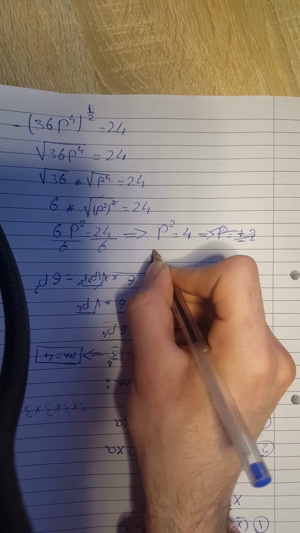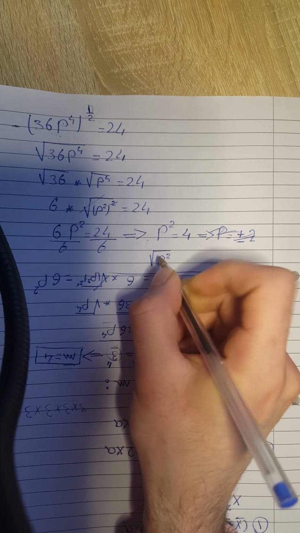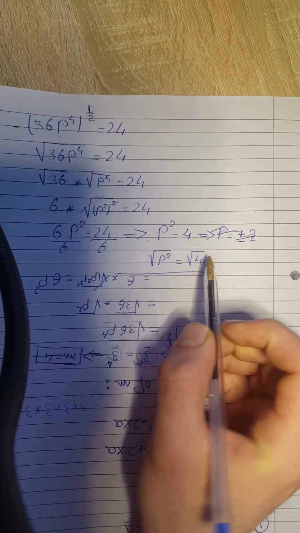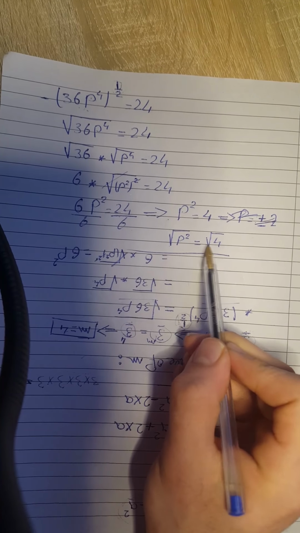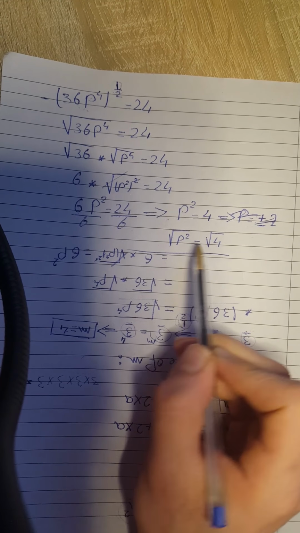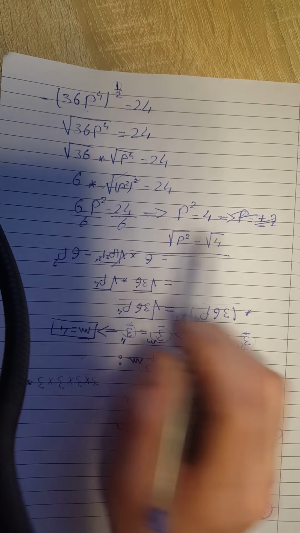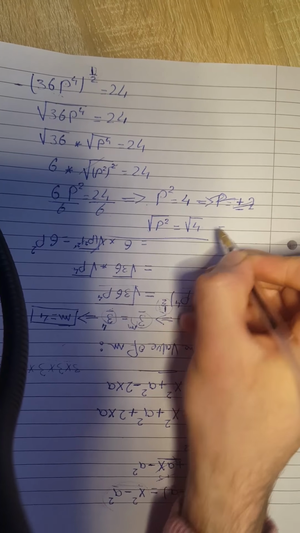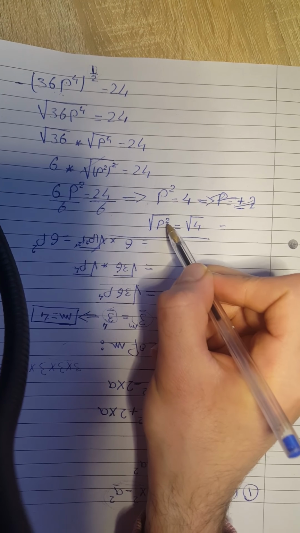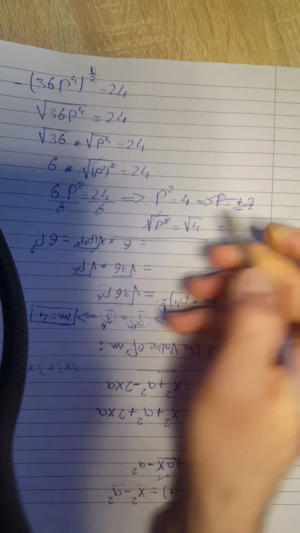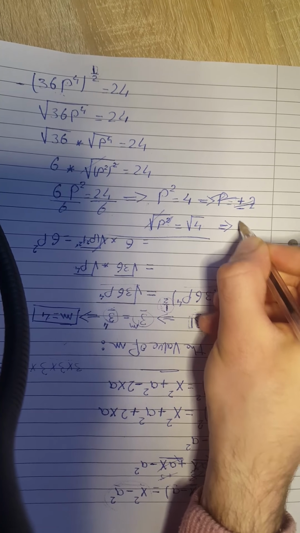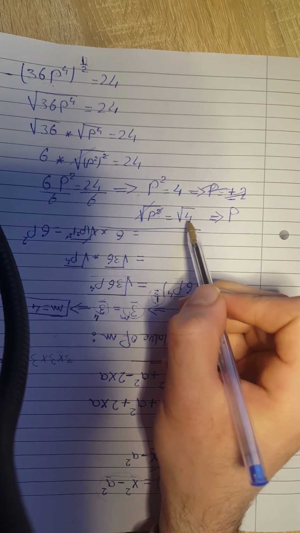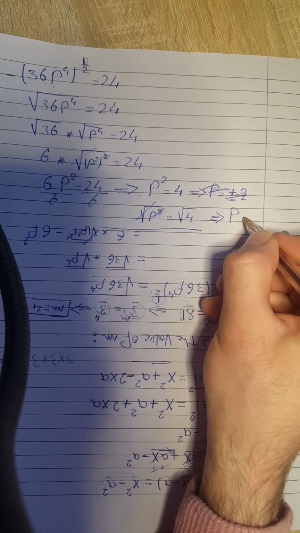Root both sides. So the root of p squared will equal the root of 4. So what I did now, I just took the root of both sides. That wouldn't affect anything in the equation, because I did that for both sides. As we know, the root will cancel the square, so I've got p in here. And the square root of 4 is 2.